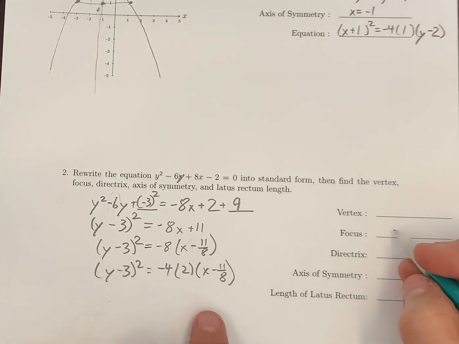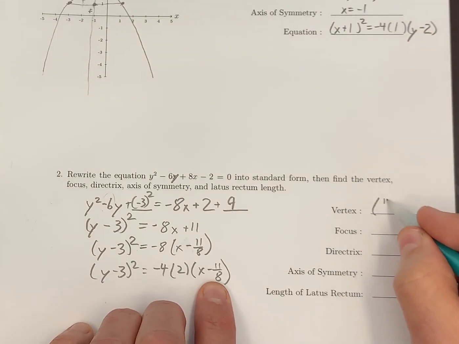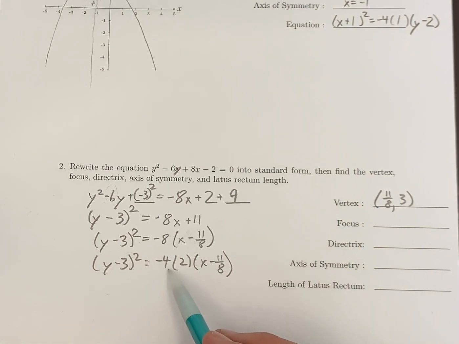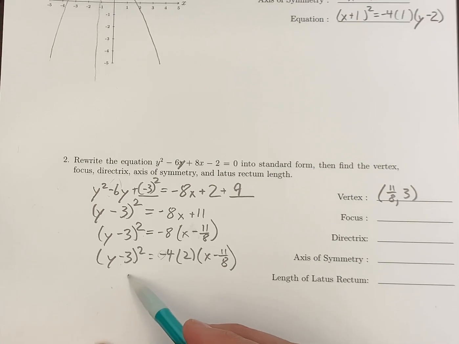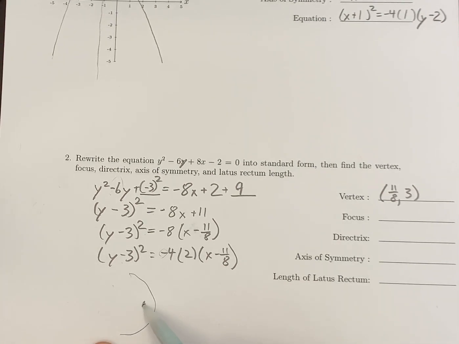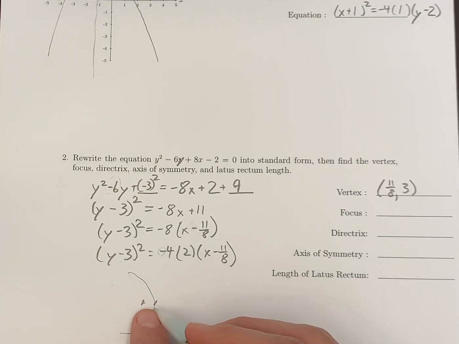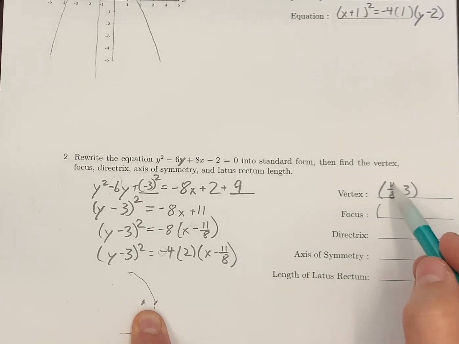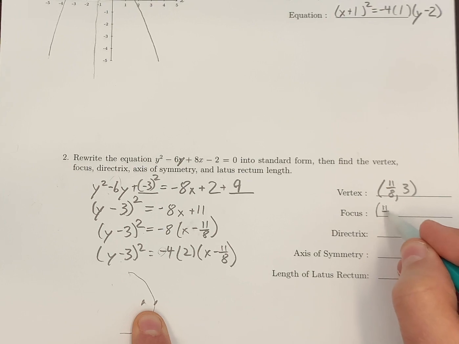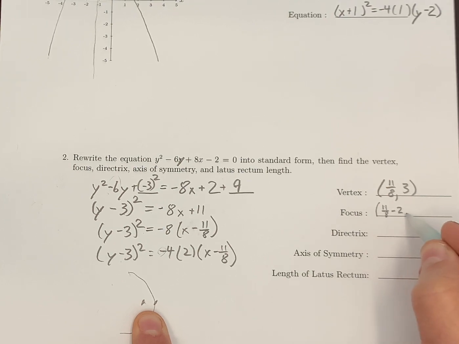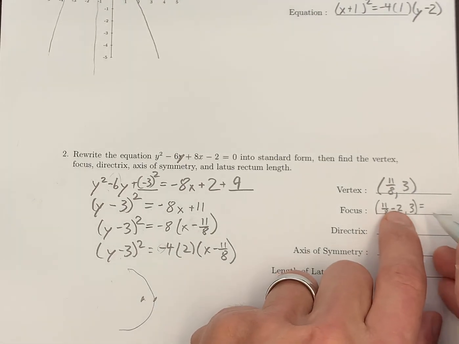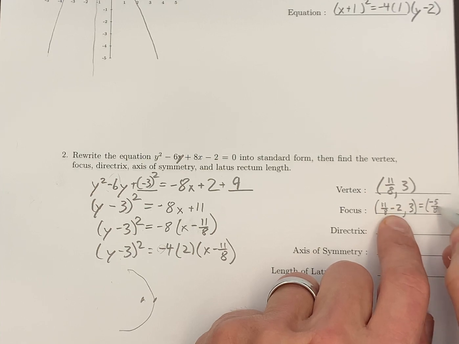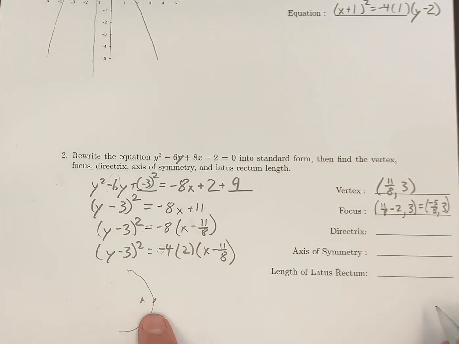Where is everything? Well, the vertex to start with is at 11/8, 3. The focus, which way does this cup? Notice that this is a y squared with a negative, so this is going to cup left around the focus. So the vertex is that point. How do I move left? Well, I move left by subtracting 2 from this 11/8. So this is 11/8 minus 2, 3, or if you wanted to think of that as 16/8, you've got minus 5/8, 3, same height as the focus, right?